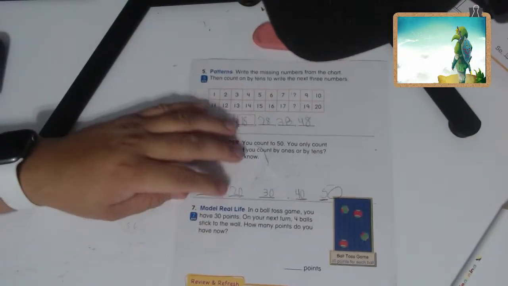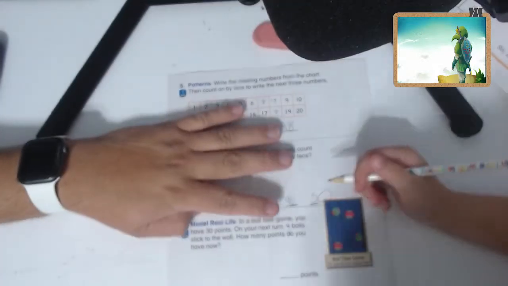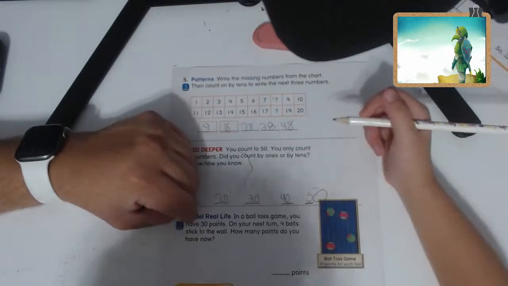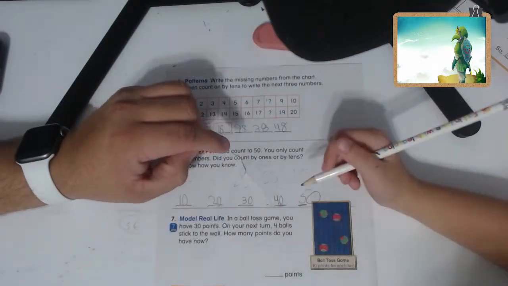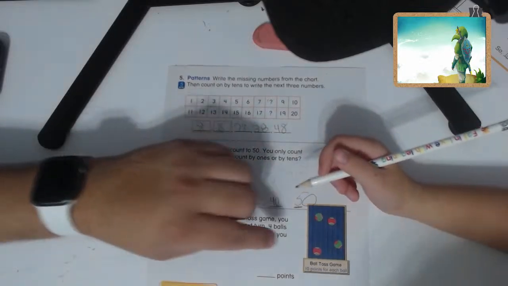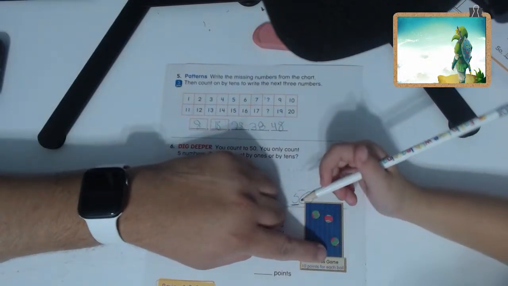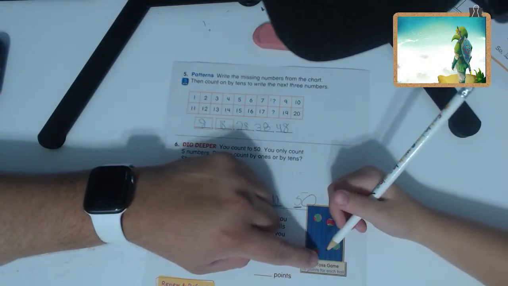Yeah. Alright. Now, let's finish. Look. Alright, you ready? Alright, let's figure this out. Model in real life. In a ball toss game, you have 30 points. On your next turn, 4 balls stick to the wall. How many points do you have now? Okay, so let's see. Ball toss game. 10 points for each ball.